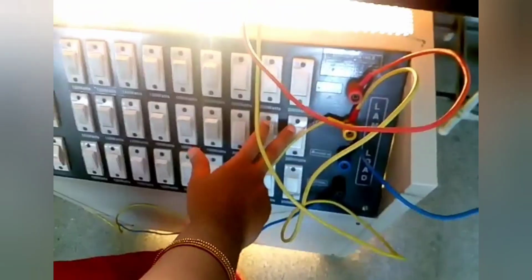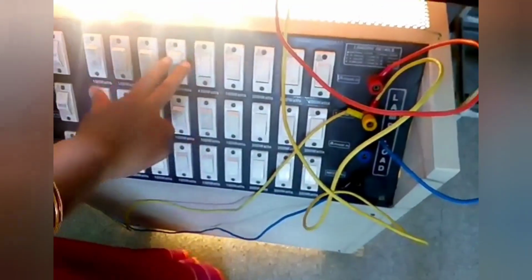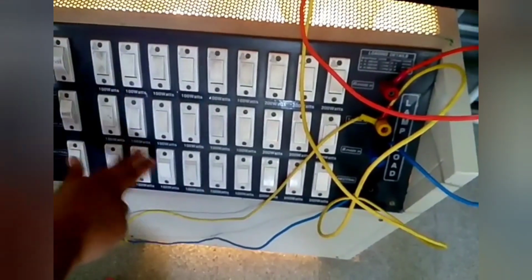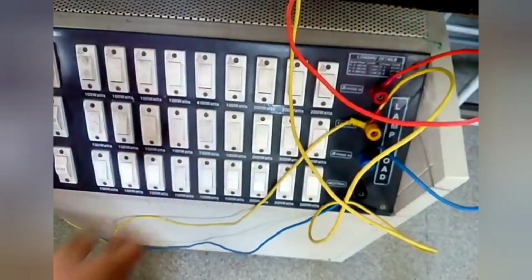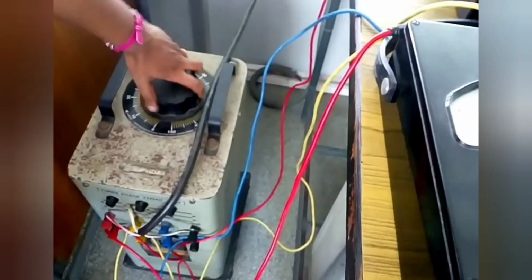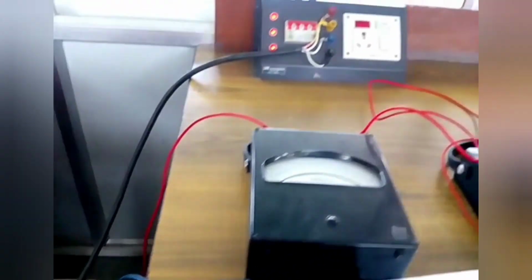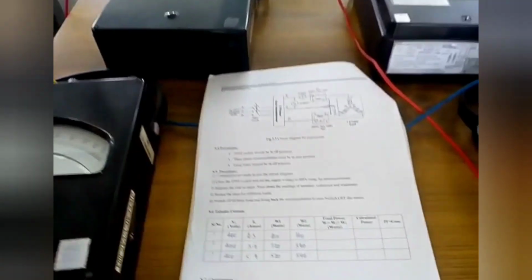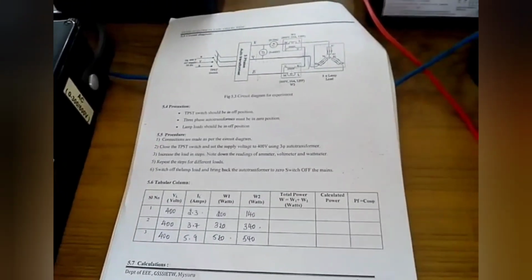Now let us switch off the lamp load, switching off all the switches. The load gets heated very fast, and we have to reduce the input voltage in the autotransformer immediately to 0 volts and switch off the mains. After switching off the mains, let us go on to the calculations.